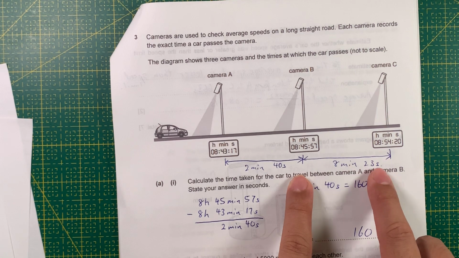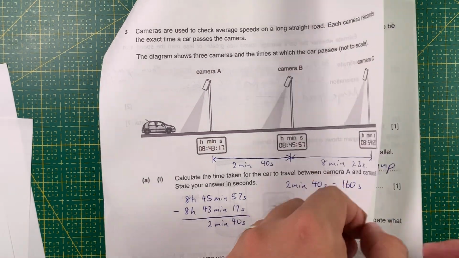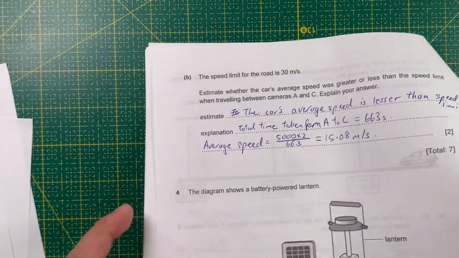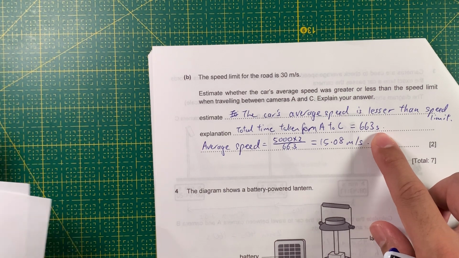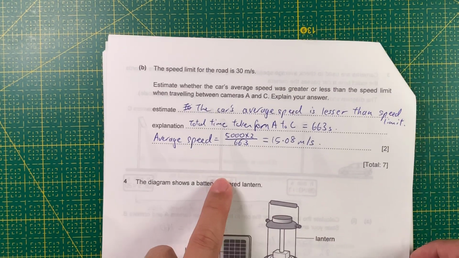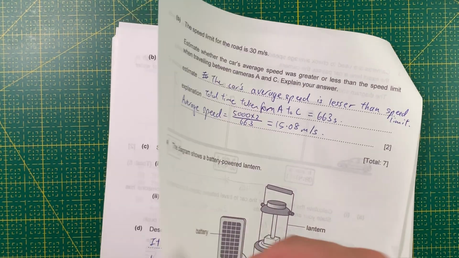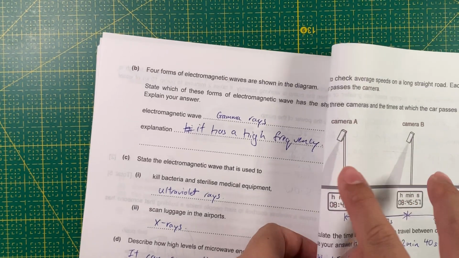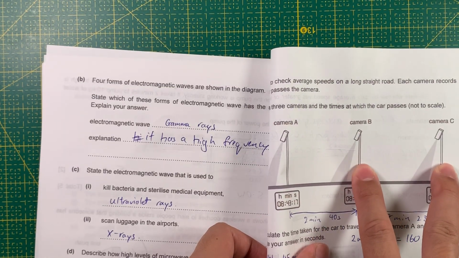From here, you just need to add 2 minutes 40 seconds, and calculate in terms of seconds. From there, you should be able to get 663 seconds. Then do your calculation for the average speed, which is 5,000 times 2. Why 5,000 times 2? Because it's the distance from A to C. A to B is 5,000, B to C is 5,000, so 5,000 times 2.